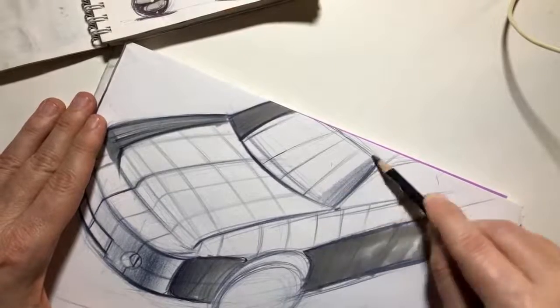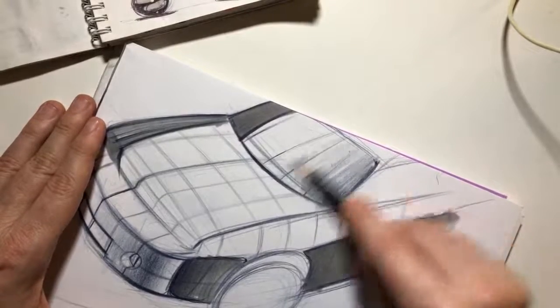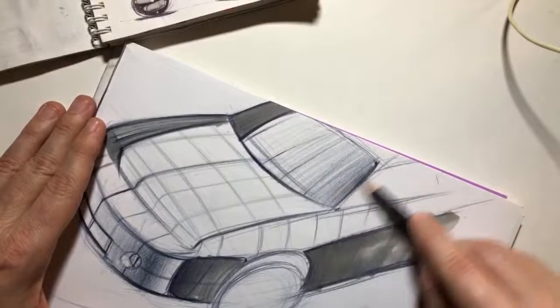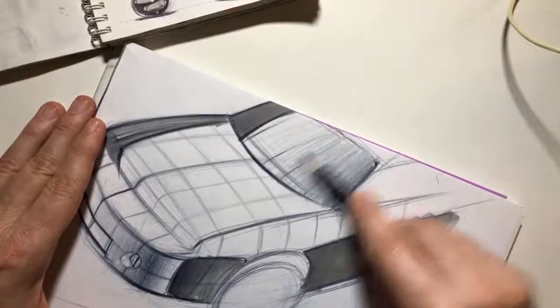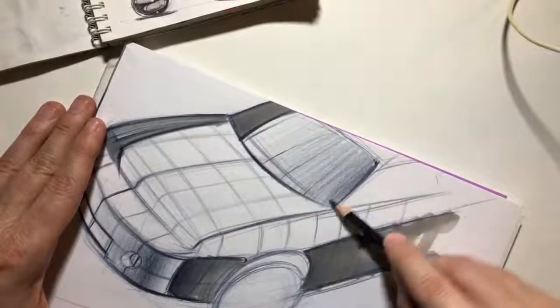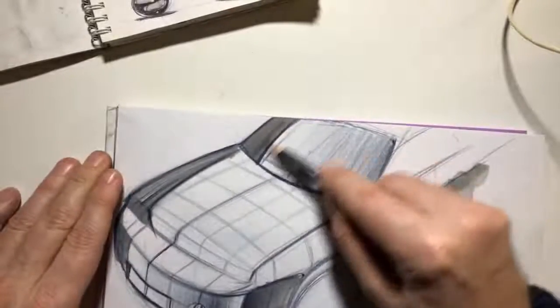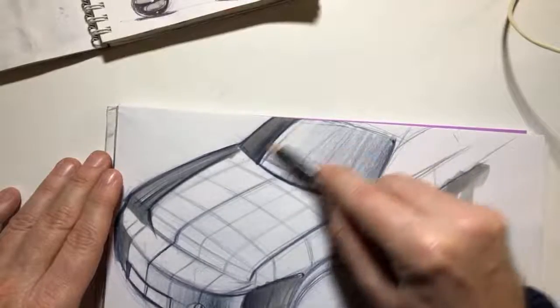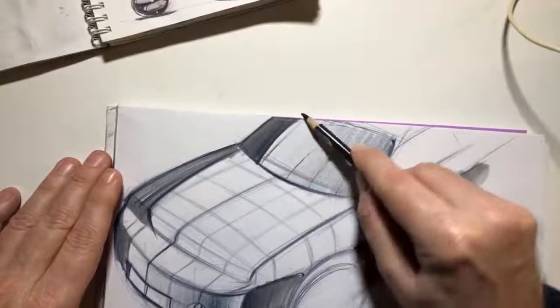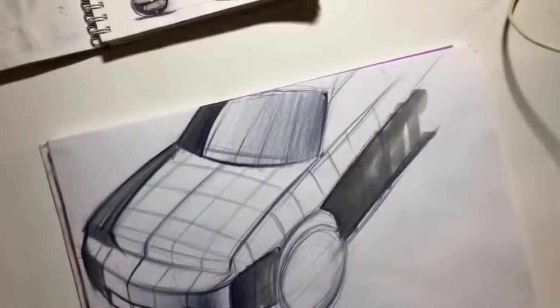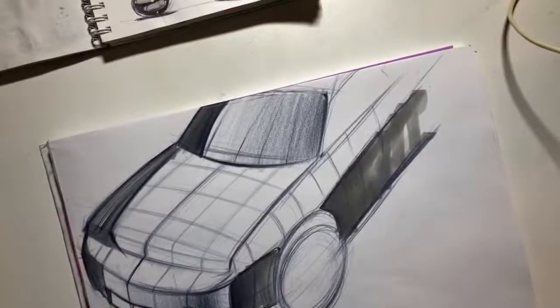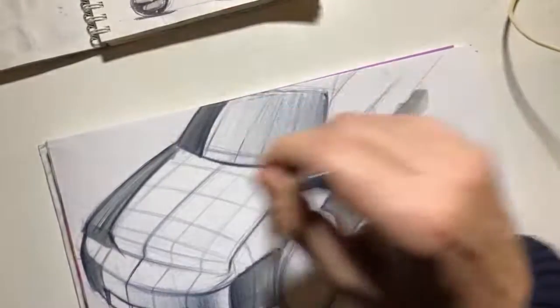There you go. Okay. You see? So now we have the core onto the windshield.